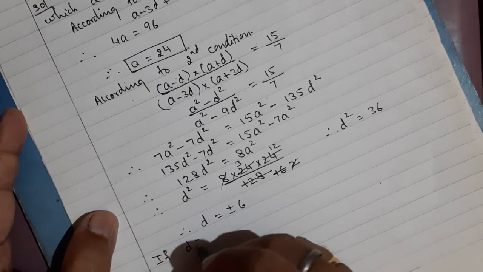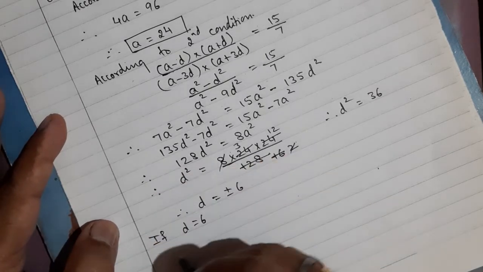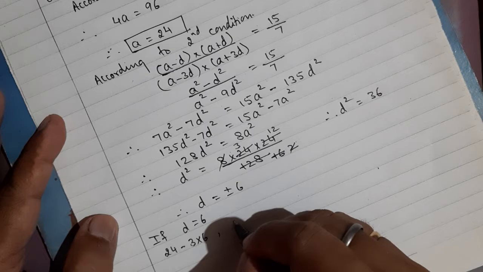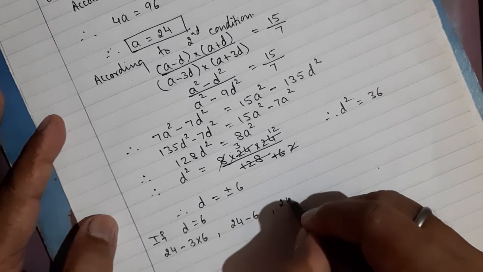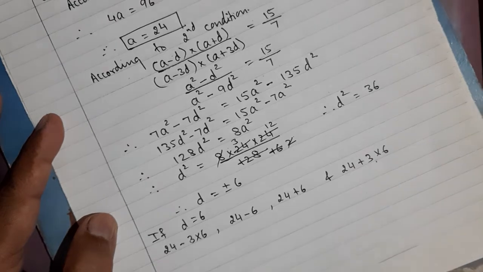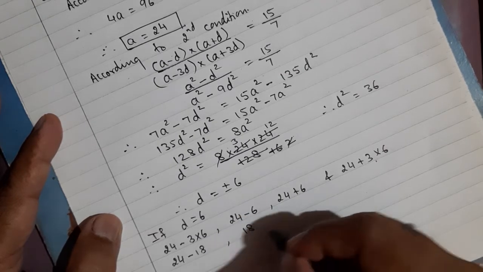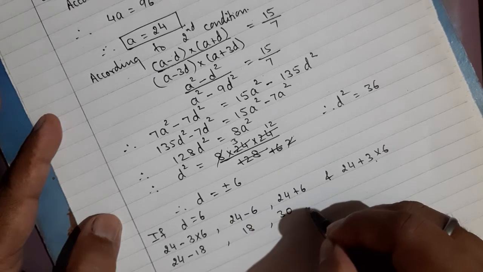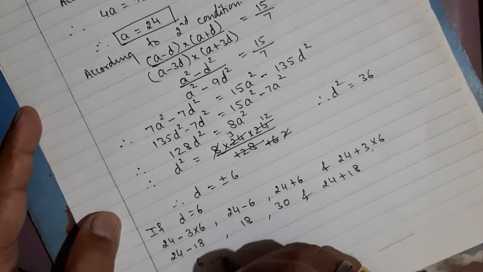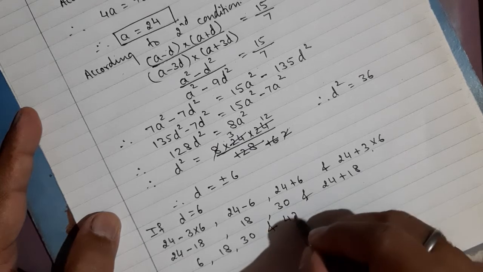If d is equal to 6, then the terms will be 24 minus 3 into 6, then 24 minus 6, 24 plus 6 and 24 plus 3 into 6, which is equal to 24 minus 18, 24 minus 6, that's 18, this is 30, and 24 plus 18. So we have 6, 18, 30 and 42.